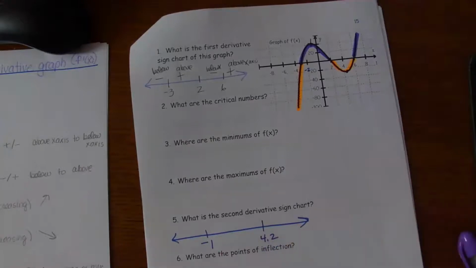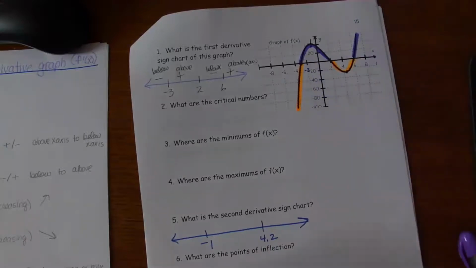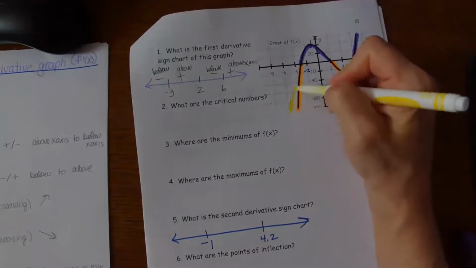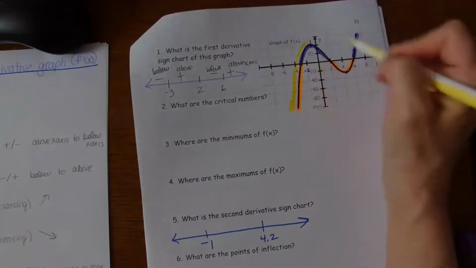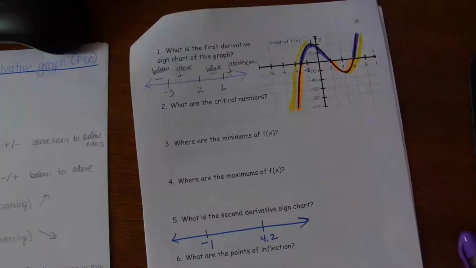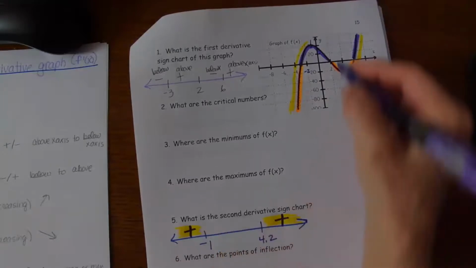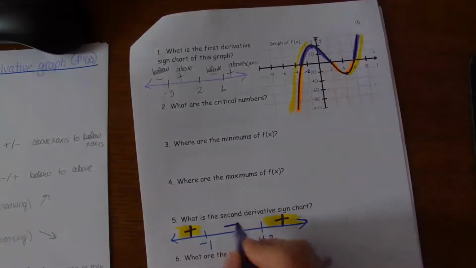Okay, and then how do I read it? Wherever the slope is positive, it's positive. So right here, let's put that in yellow. So right here and right here, what kind of slope do we have? It's a positive slope, right? And then of course, that slope in between is negative, right?